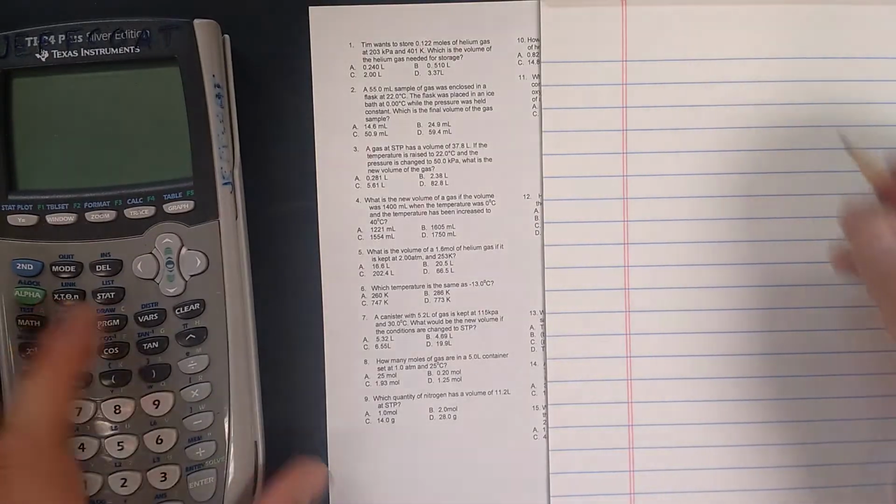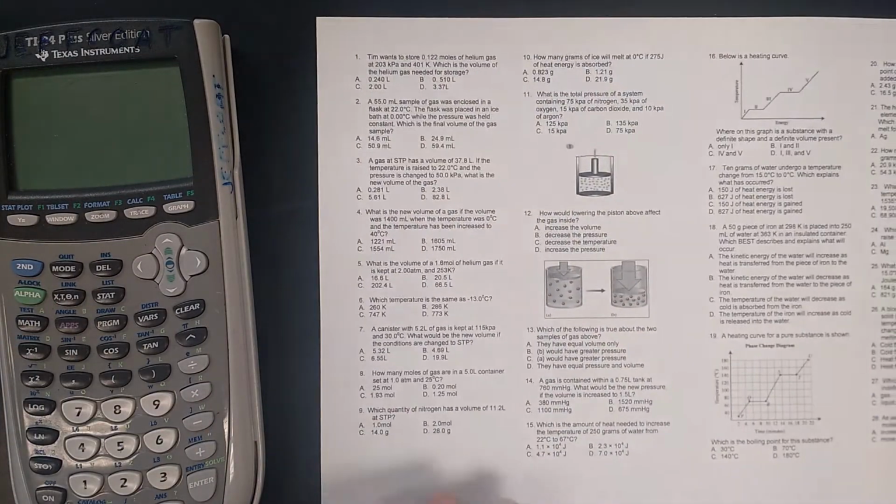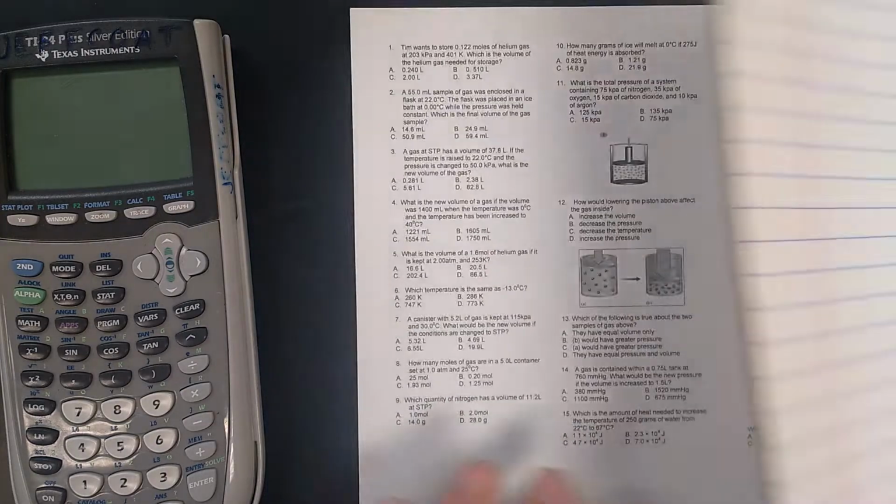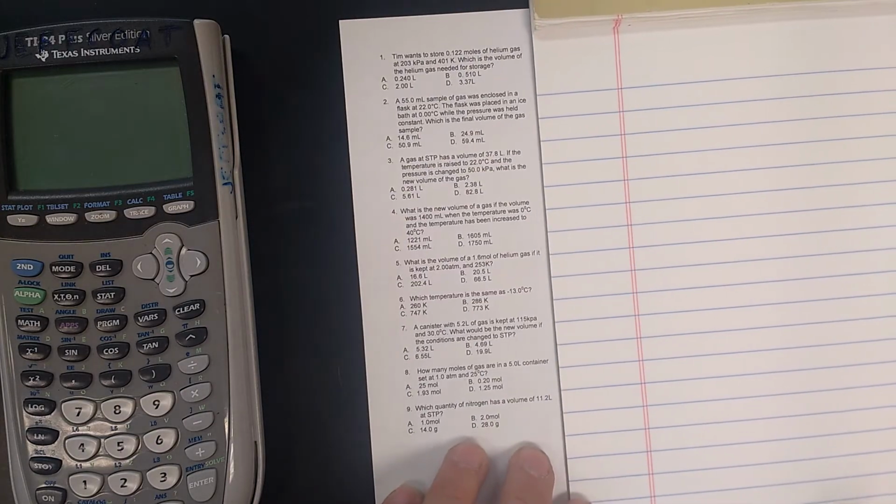Dedicated chemistry students, today we're going to go over this multiple choice review sheet for the gases and heat test.